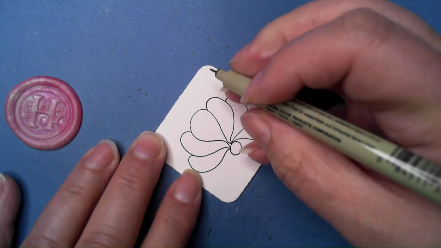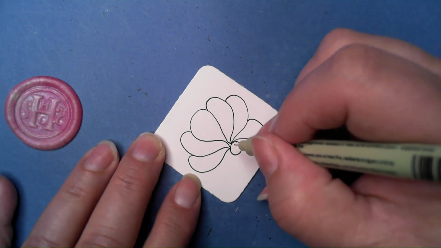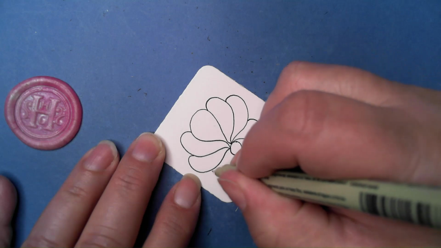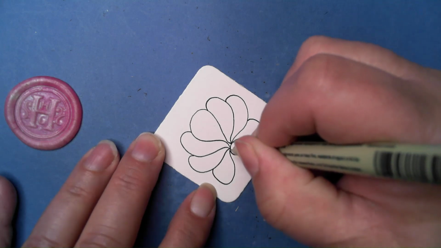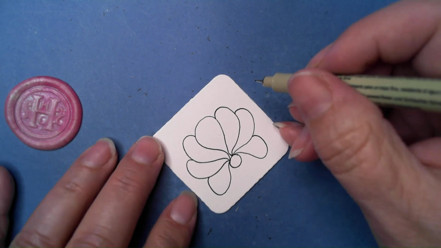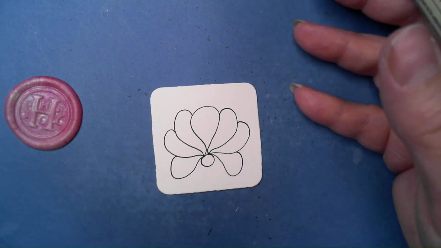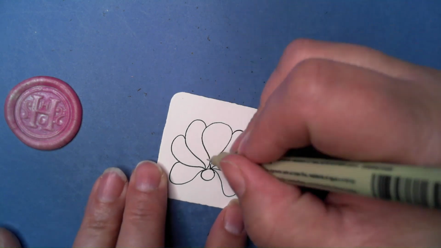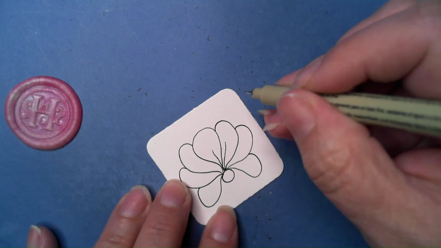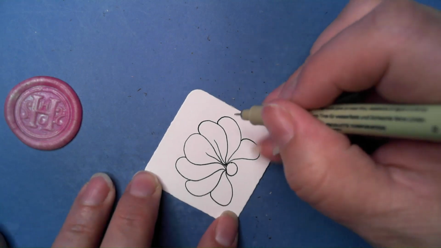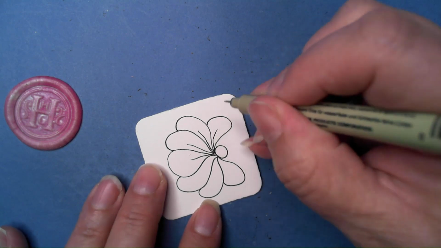Now this one, I think the tangle was Cinco or something. There are several that are like this, and they're similar but different enough that they're different tangles. So this is it in a nutshell, except I do love adding, and as Lynn has, just adding that nice little line coming out of the center there.